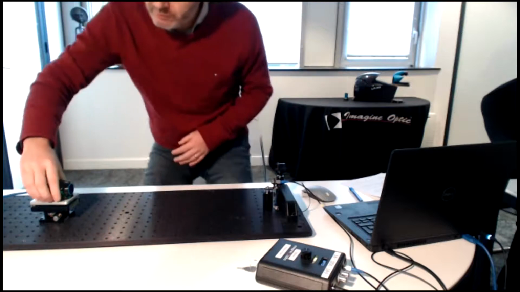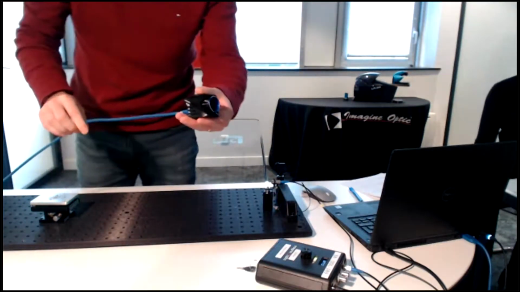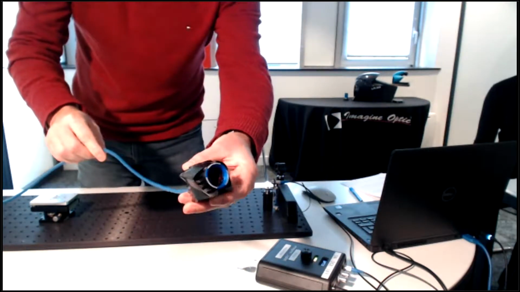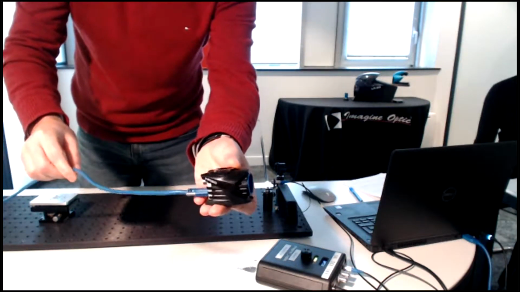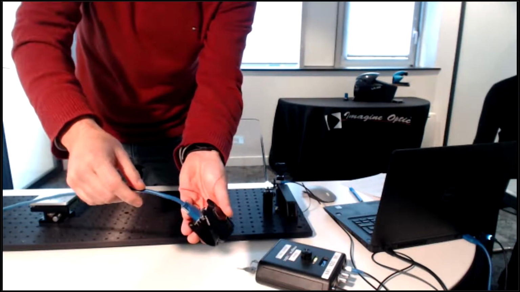A small focus on this sensor. So this is, as I said, the HASO4 BroadBand. As you see, it's a very small thing. That's the camera here. There is light inside. It's a USB 3 connection here.